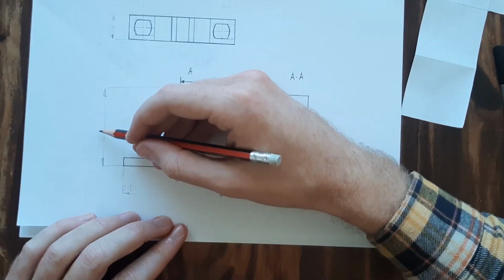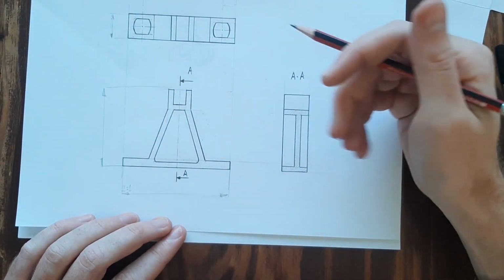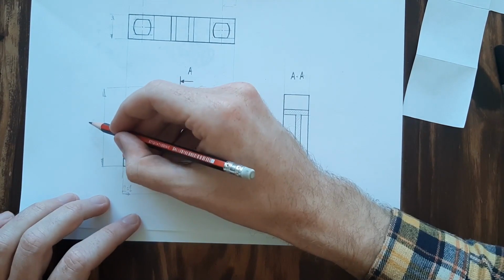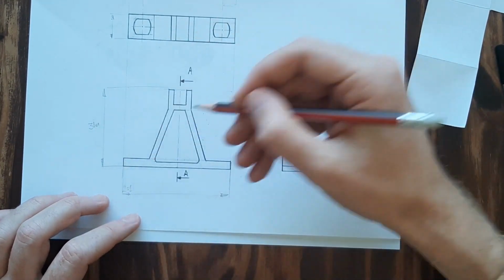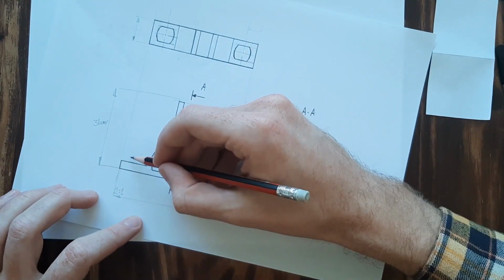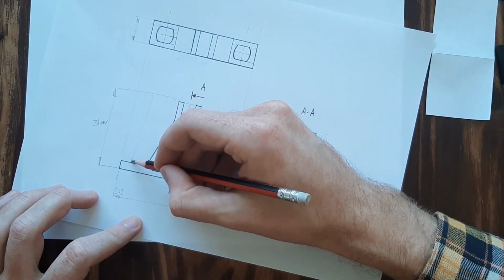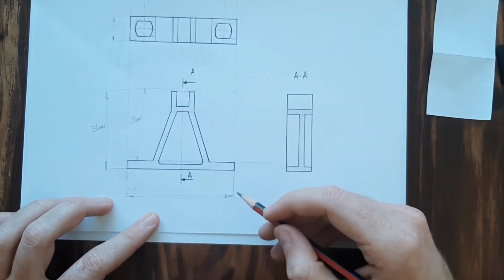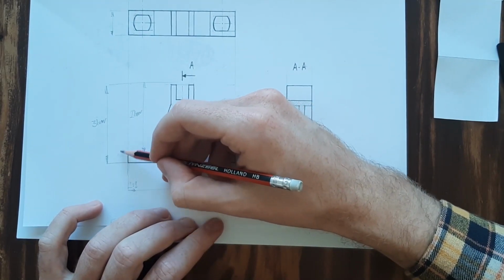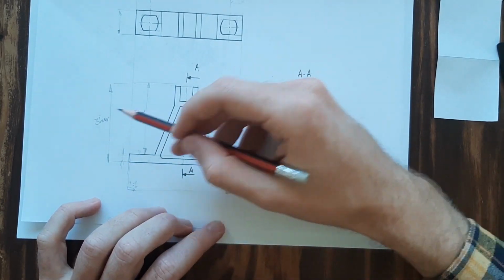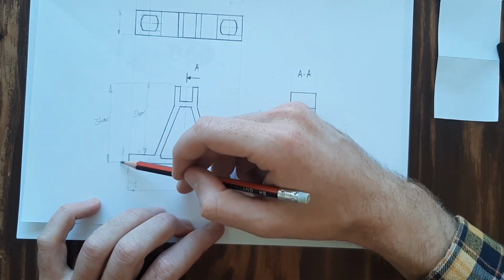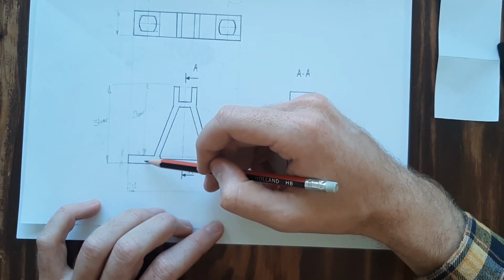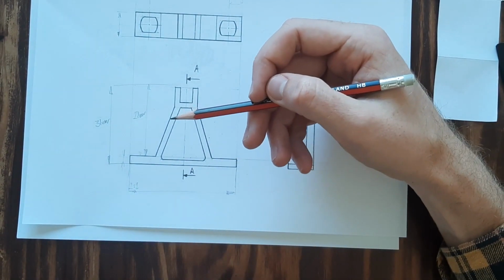Let me see, I wrote these down somewhere. So this is 31 millimeters, and if this one is, I think, 28 millimeters, you don't need to give the dimension of this one as well, because we know 31 minus 28 is 3. So we know this is going to be 3 millimeters thick. That would be over-constraining.